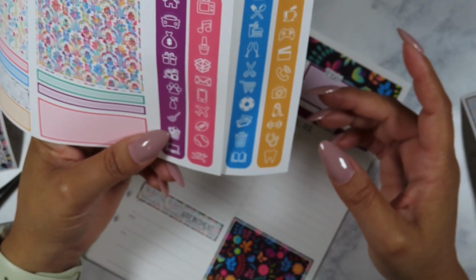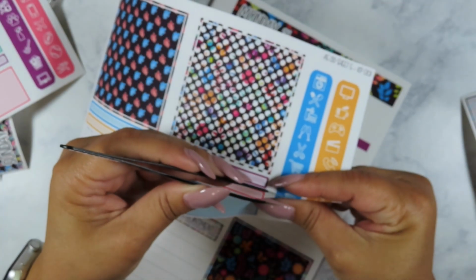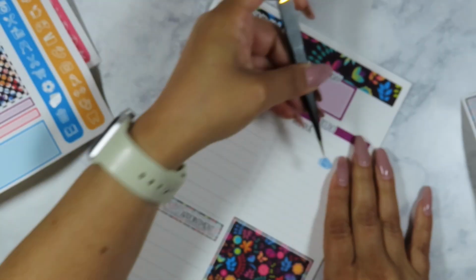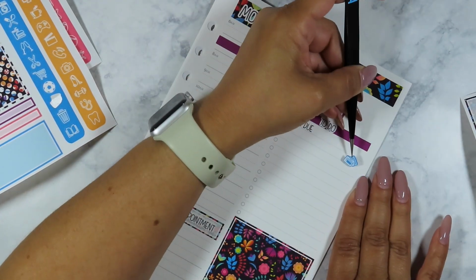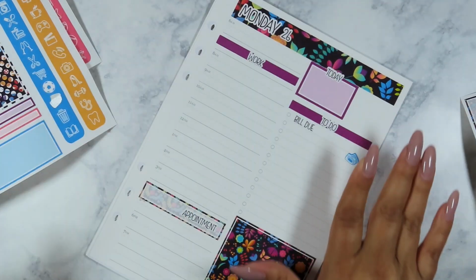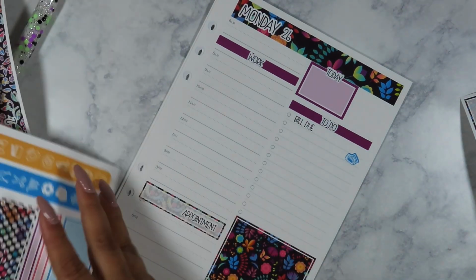Let's see, I guess I'll use these little credit card, and I'm using my stickers from, let me just put it over here, Perfect Prints Co. And that is what Monday looks like.